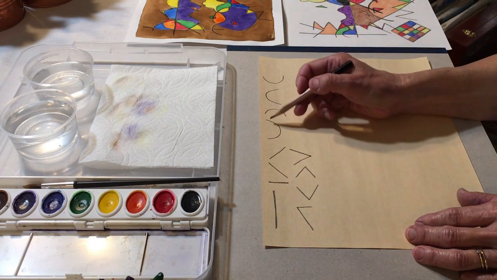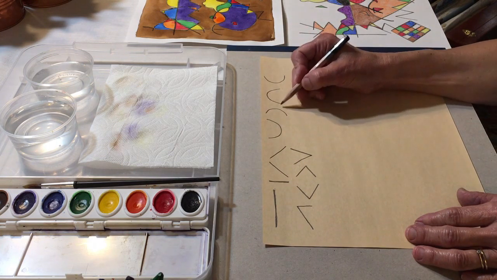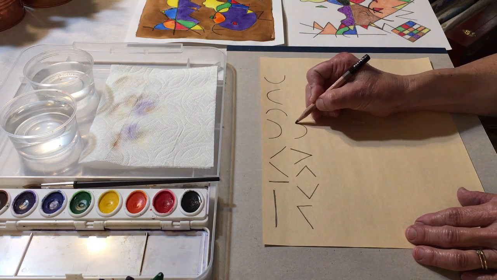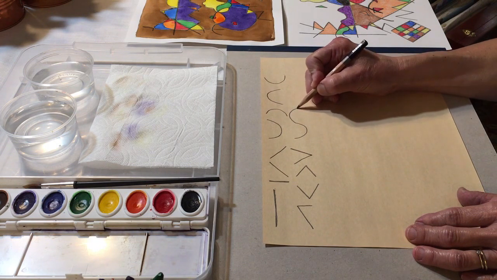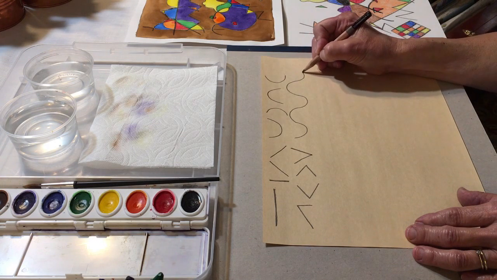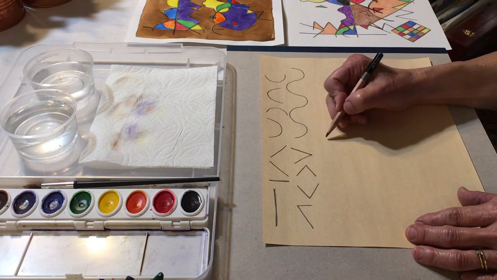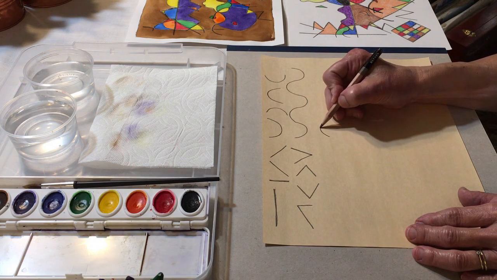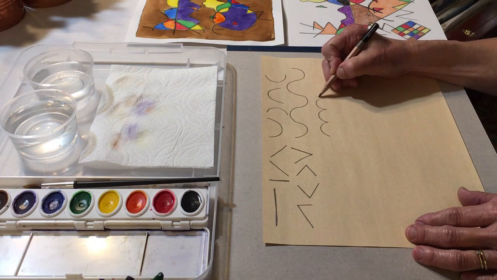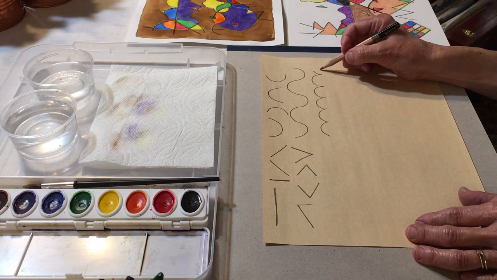Now, if we start connecting up some of these lines, let's see what happens if we connect up, for example, these two curved lines and we repeat them. Curved line up, curved line down, curved line up, curved line down, curved line up. We get a wavy line. And if we just connect them up, up, up, up, up, we get something we could call a bumpy line.